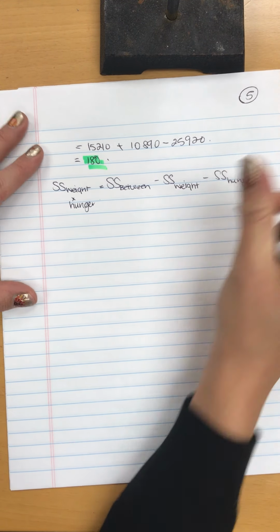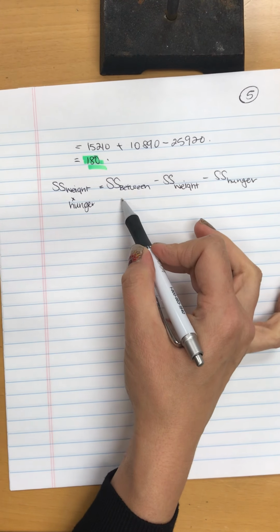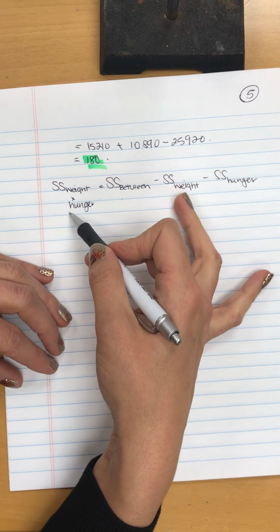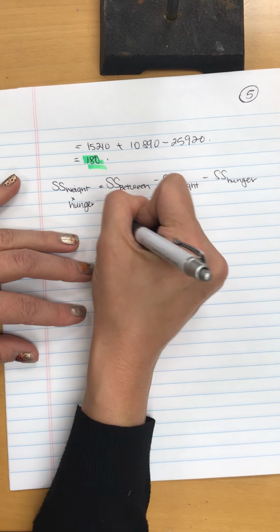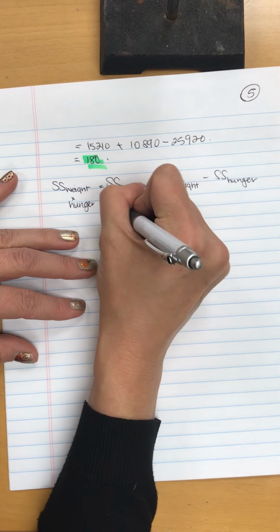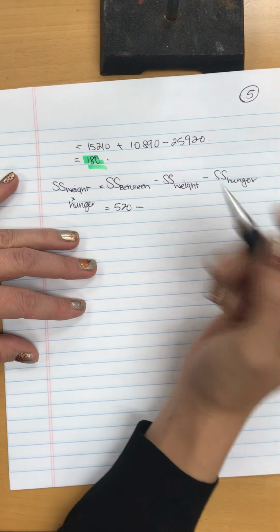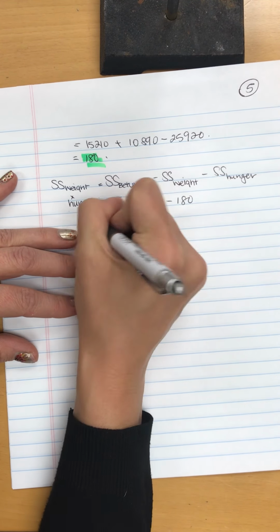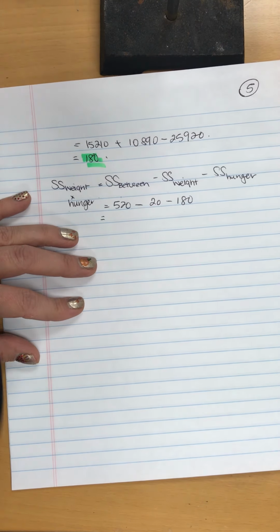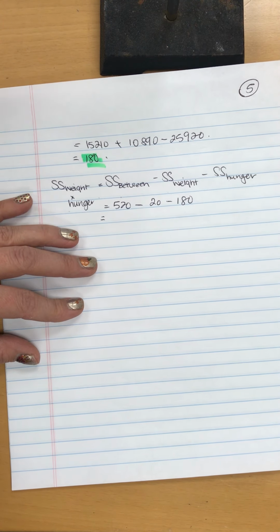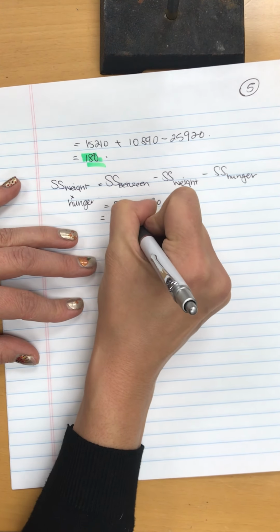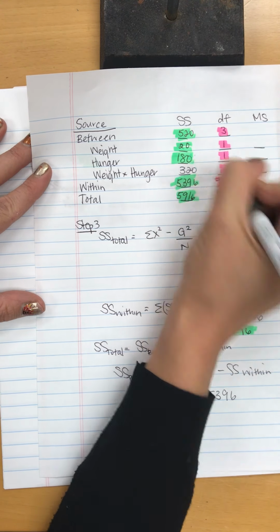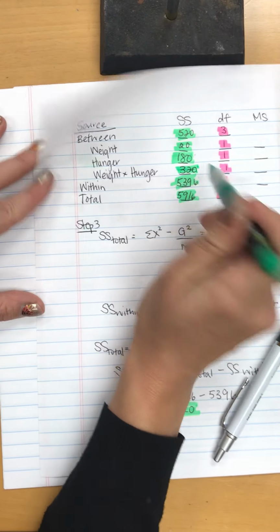Because the sum of squares between is equal to the sum of squares weight plus the sum of squares hunger plus the sum of squares of the interaction. So that sum of squares between was 520. Sum of squares for weight was 20. And the sum of squares for hunger was 180. And so what that works out to is 320. And so that's the last number that we need in this sum of squares column. It's right here.